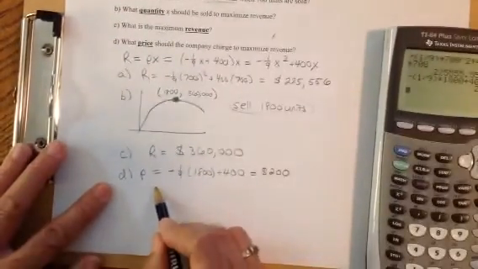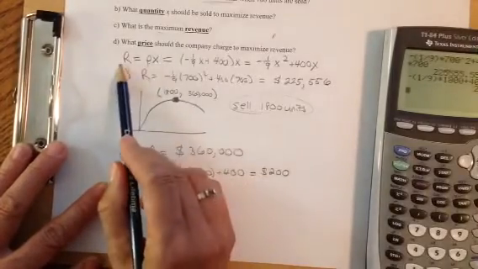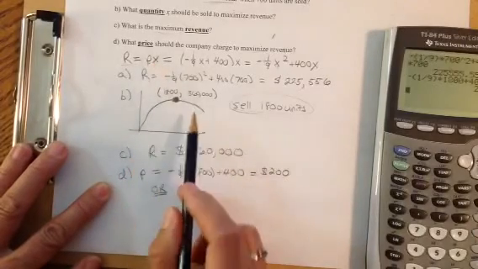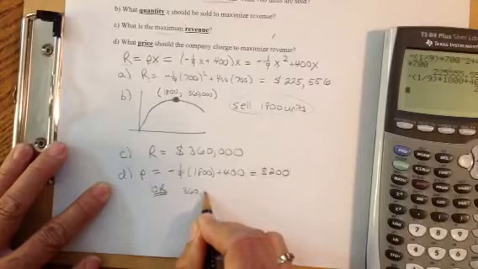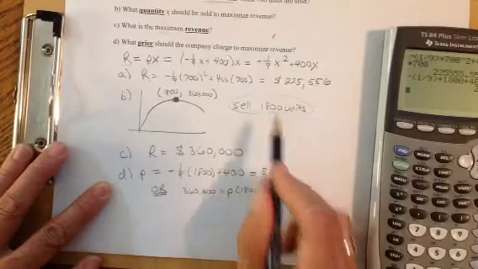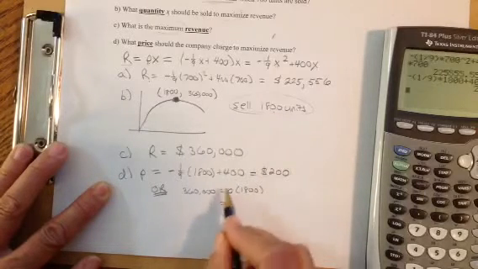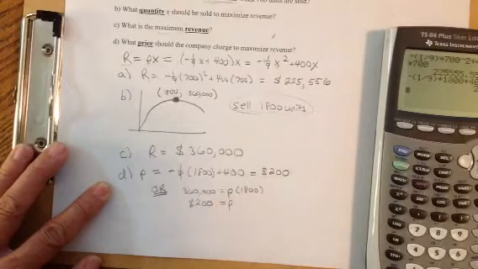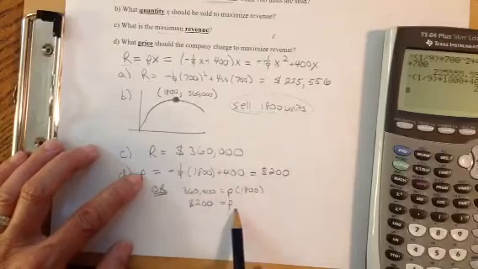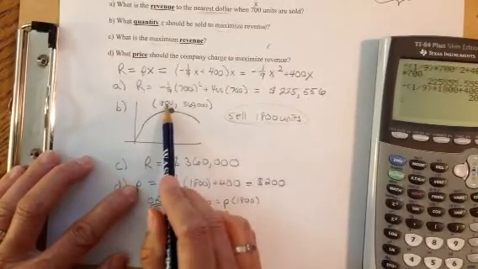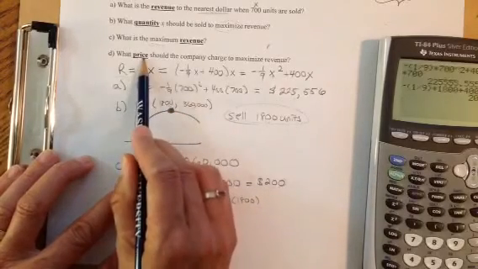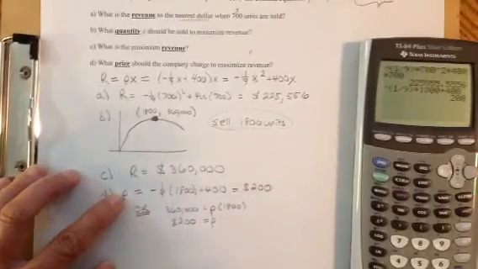Now, the other way I could do it, I could go back to this relationship. Revenue, again, is found by taking price times the number of things you sold. We know the revenue. That should be my price times the number of things I should sell, which we also know is 1800. And if I do the division, voila, same answer, 200. So either way you can use to get the price, but you've got to keep in mind that you cannot get it directly from one of these coordinates. This is the number of things you sold, this is the revenue, this is asking for price. So it takes some calculation to find it.